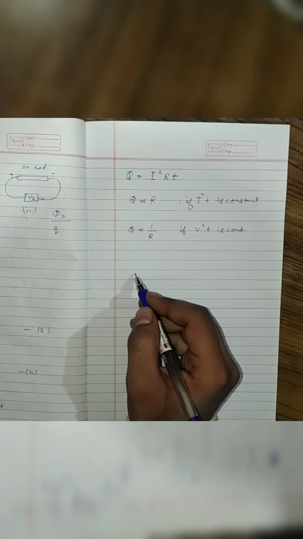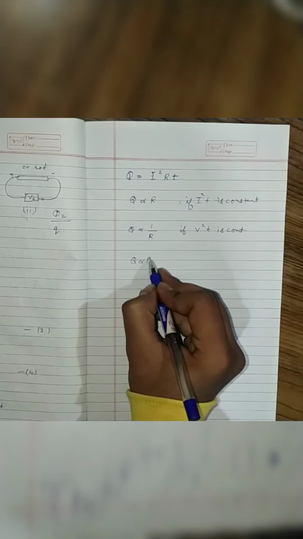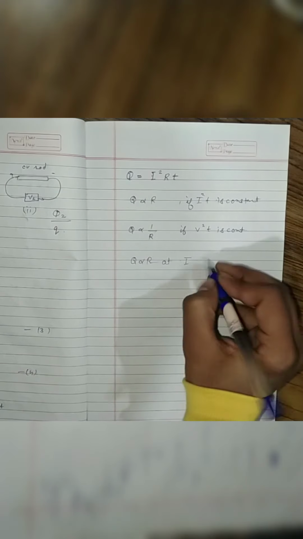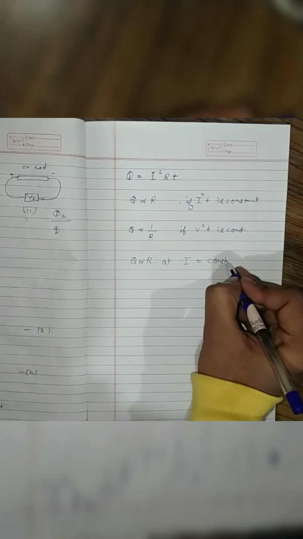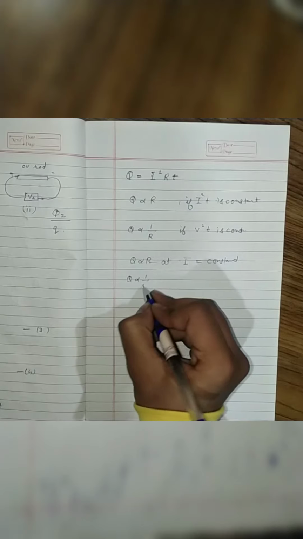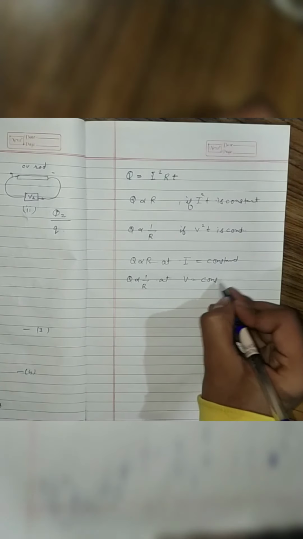Now we can say that Q is strictly proportional to R at constant current, and Q is inversely proportional to R at constant voltage.